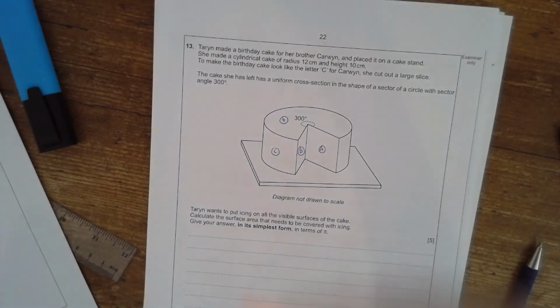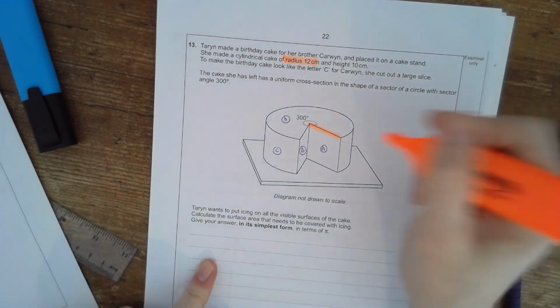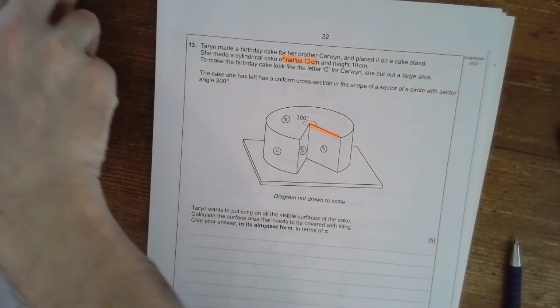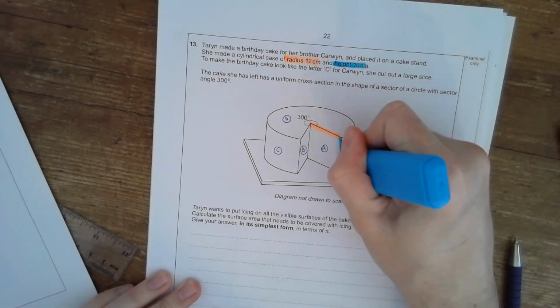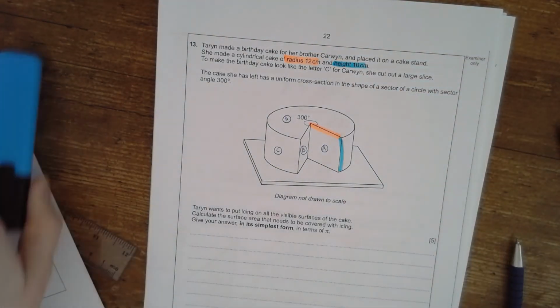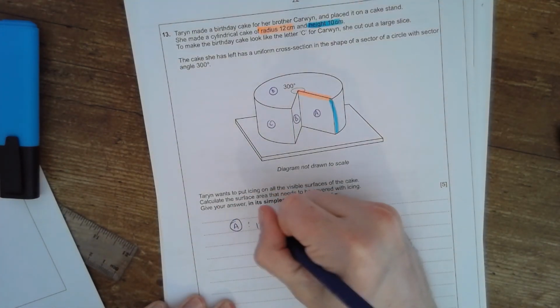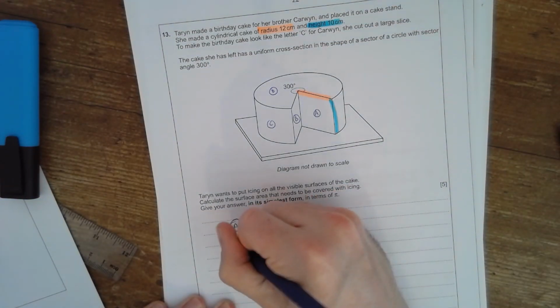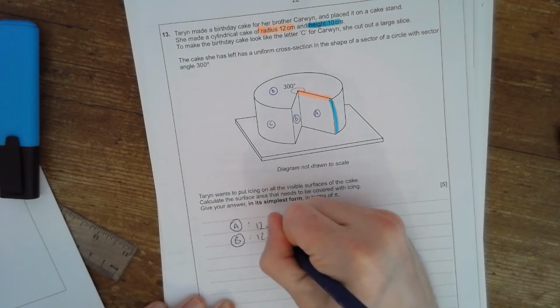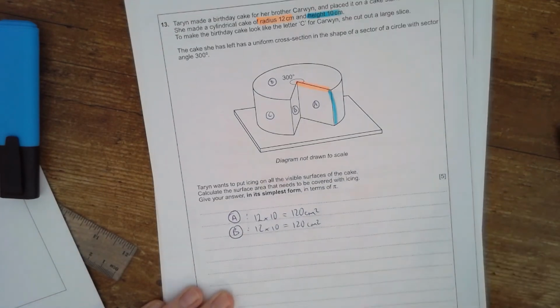We're told that this cylindrical cake has a radius of 12, so we know that's 12. And then we're told it has a height of 10, so we know that's 10. So A is just a rectangle, which is going to be 12 times 10. That's 120 centimetres squared. B is exactly the same, it's just on the other side. It's still going to be 12 times 10, which is 120 centimetres squared. Okay, so those bits are fine.